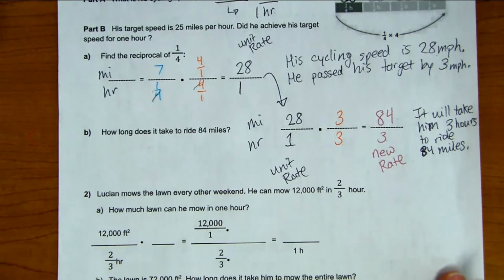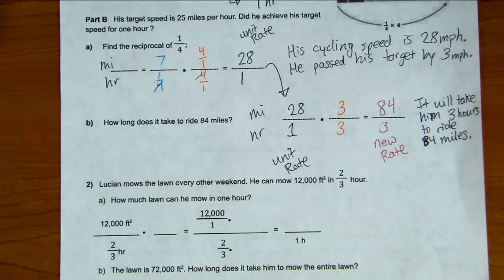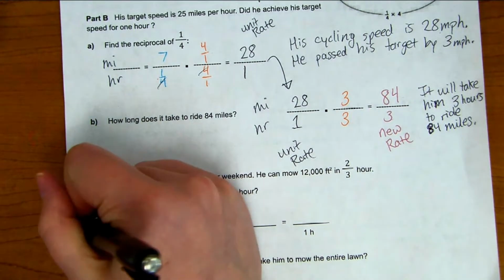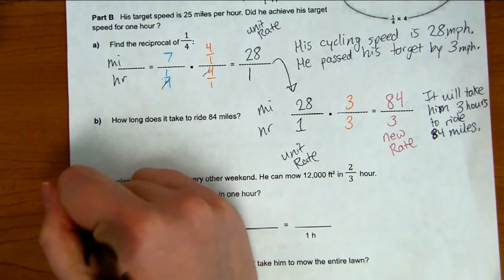Now, this can also be useful if we are trying to figure out how far, in this case, for mowing a lawn. We want to know how much someone can mow in 1 hour and how long it'll take him to mow this entire lawn. So we're told Lucian mows this lawn every other weekend. He can mow 12,000 square feet in 2/3 of an hour. So we can set up our ratio. We have the square feet, or how much he covers, in however much amount of time it takes.